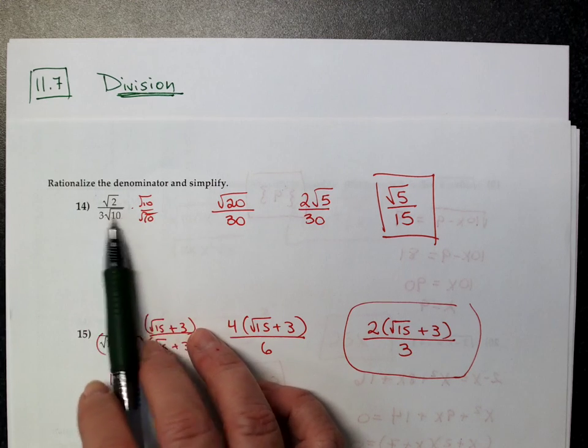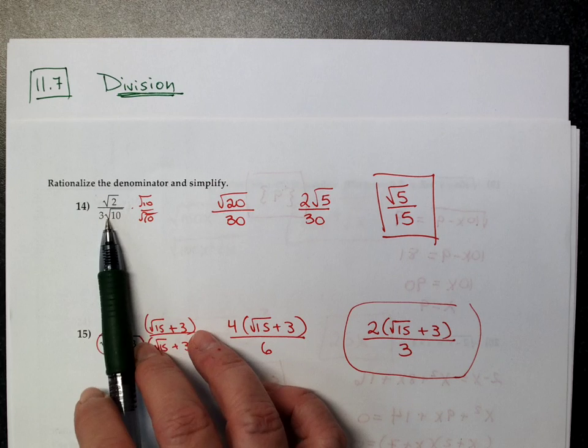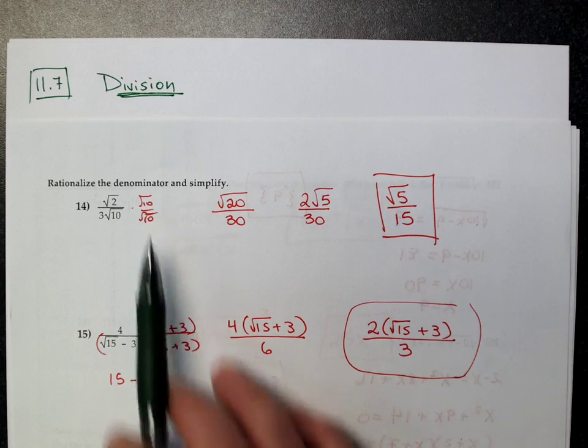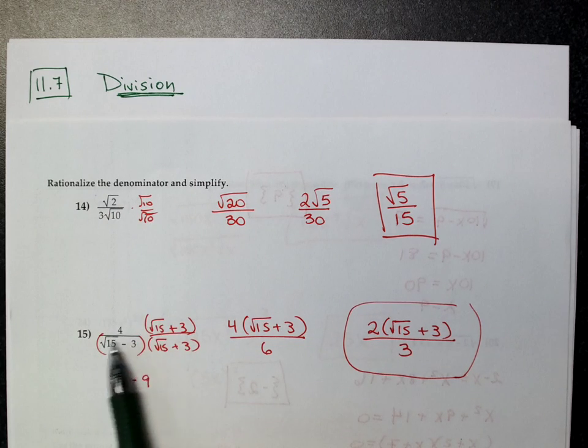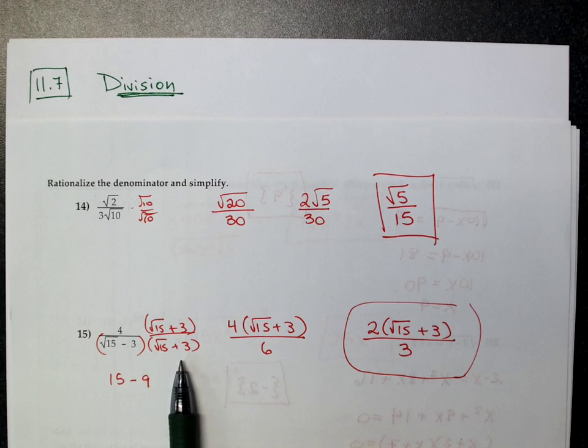If we have a single radical in the denominator, we just multiply it by itself. If we have a radical binomial, a binomial that includes a radical, then we multiply by its conjugate. Either way involves multiplying a radical times itself, and therefore it kills the radical.